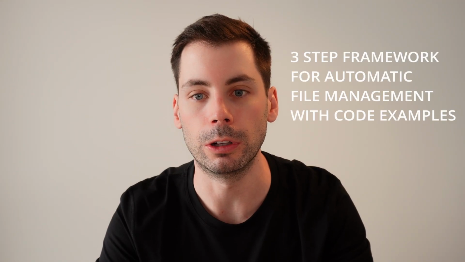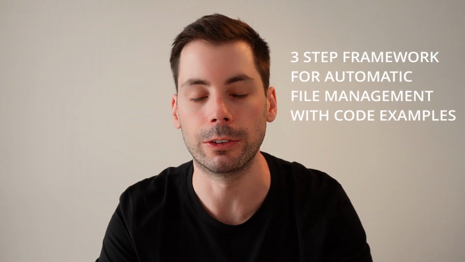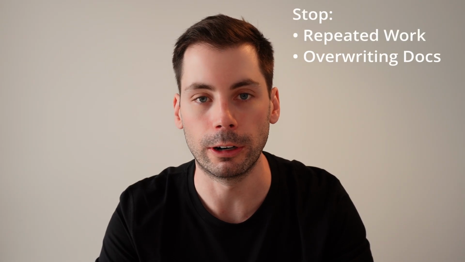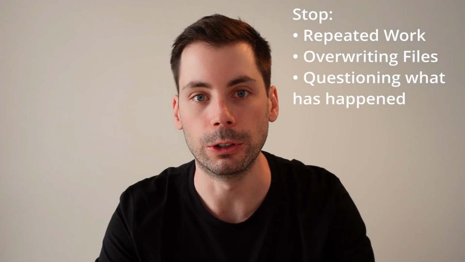Are you tired of having messy data storage folders? Well, here's a simple 3-step workflow structure that will automatically move, archive, and organize all your data files after they've been analyzed, so you never rerun files, overwrite your results, or have to guess on what's been processed.